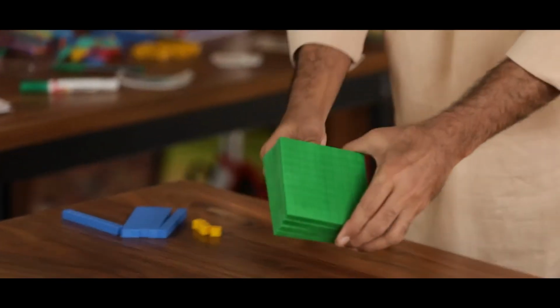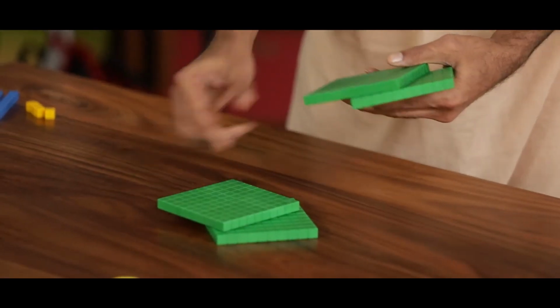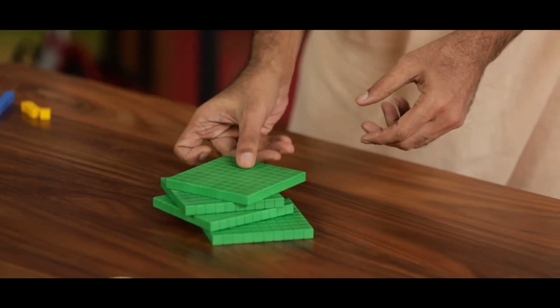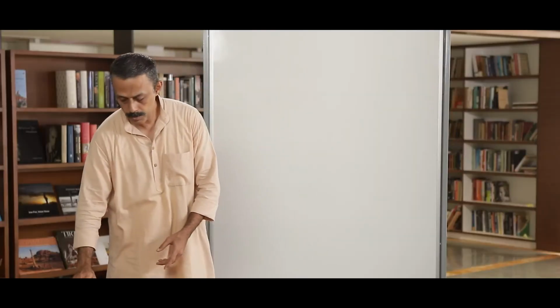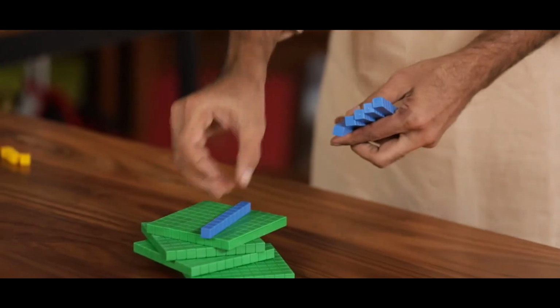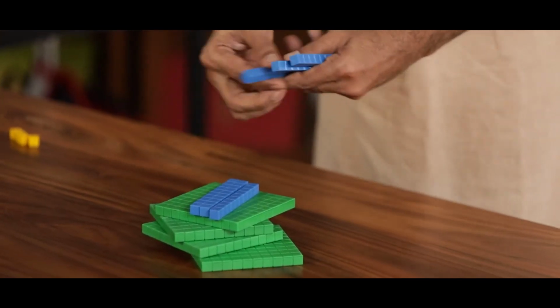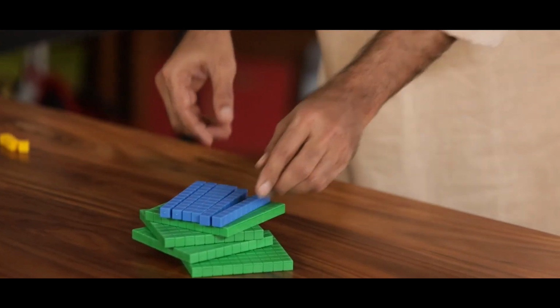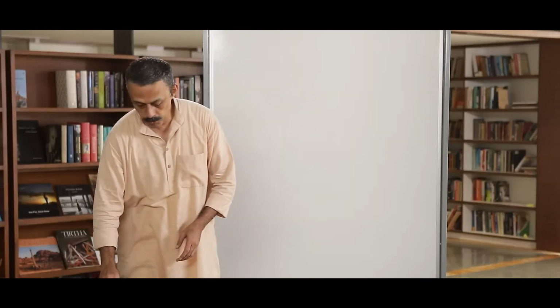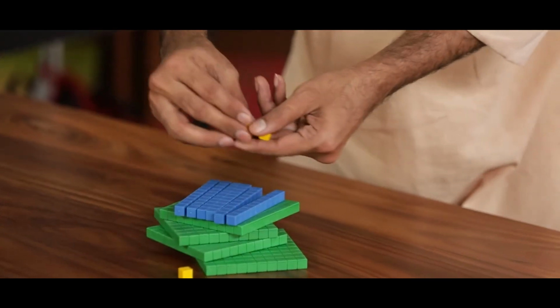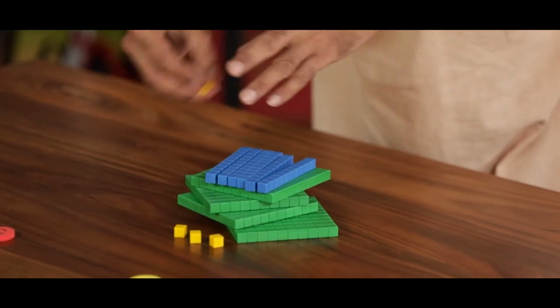I have here 4 hundreds and 6 tens, that is 460, and 4 units. 464 base 10 blocks are there. I have to distribute it to 4 people.